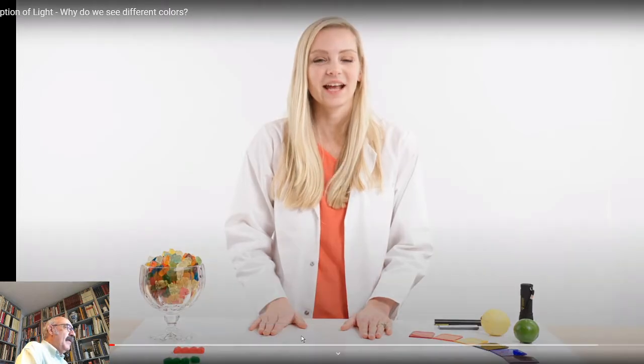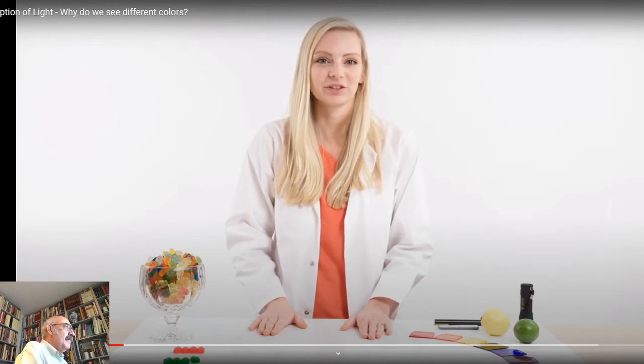Other objects, like this white table, do not absorb any visible wavelengths of light. Attention, this is a white table. This table doesn't absorb any color, and it reflects all colors. And the sum of all colors of light is white. They reflect all of the colors to create white.